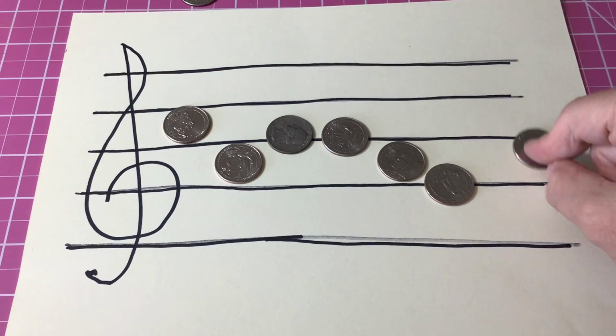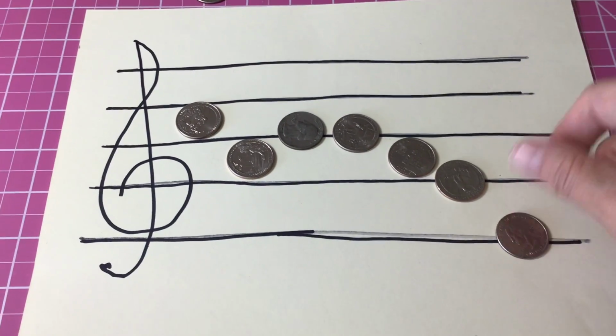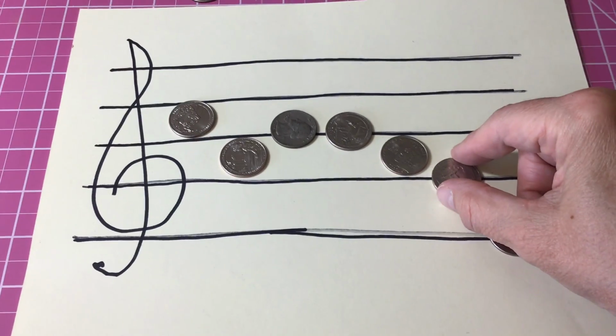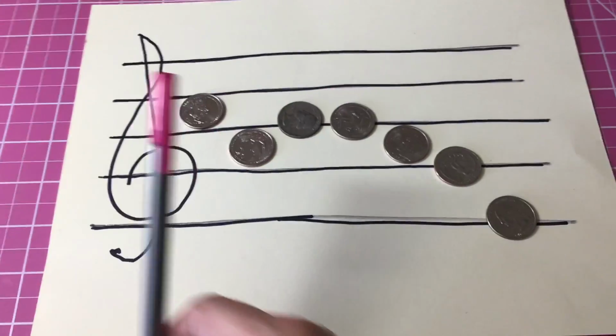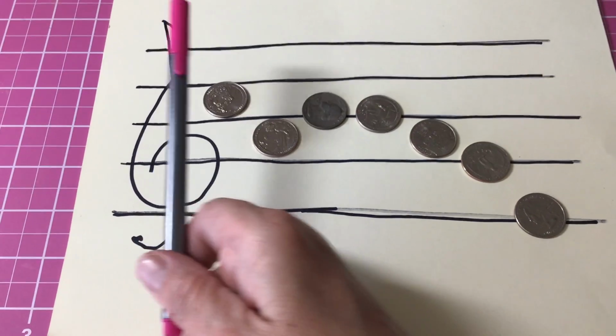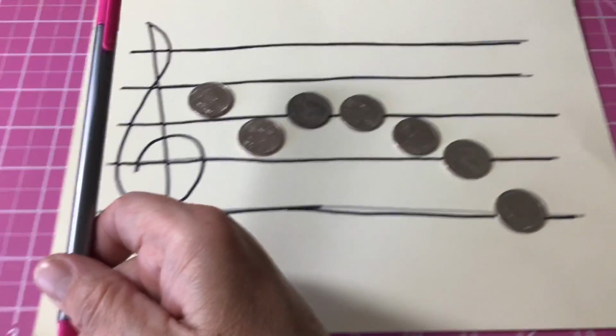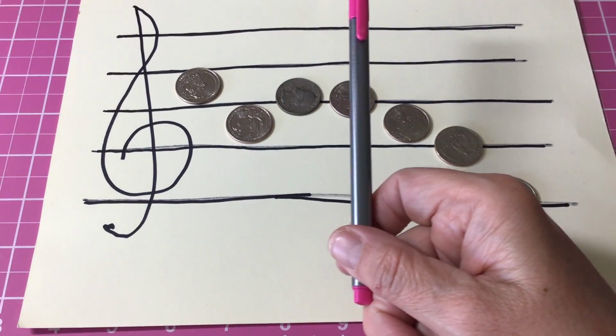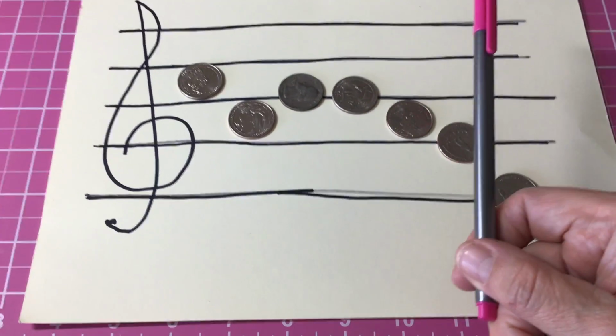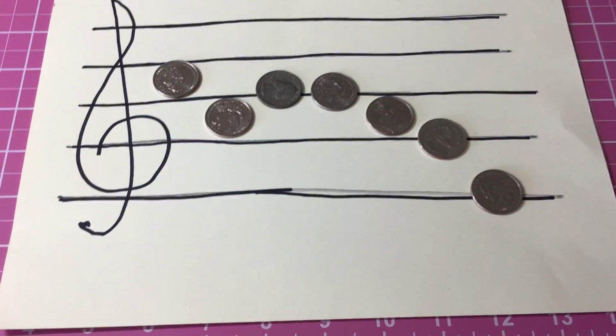G, let's use this E. If you chose the higher E, that's correct also. Do the pen check. This is just to make sure they're lined up correctly. C, A, B, B, A, G, E.